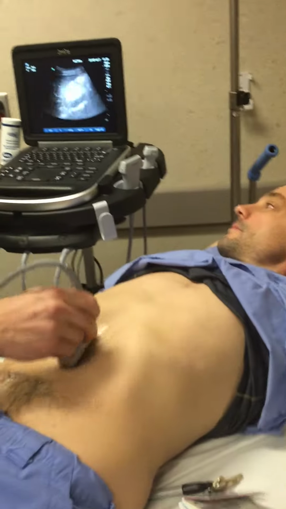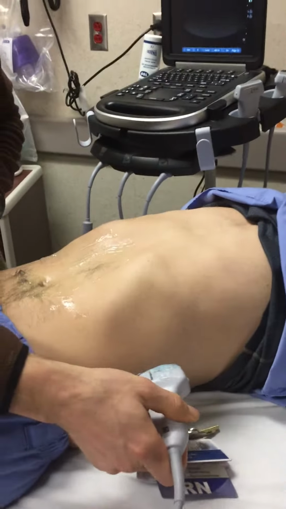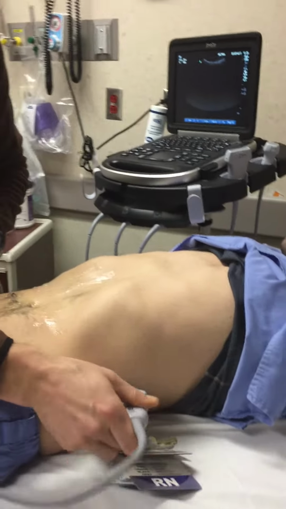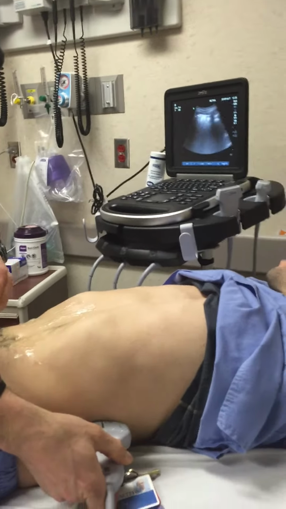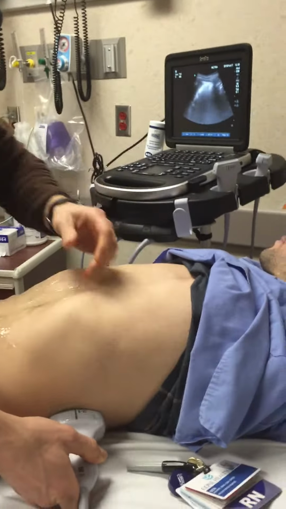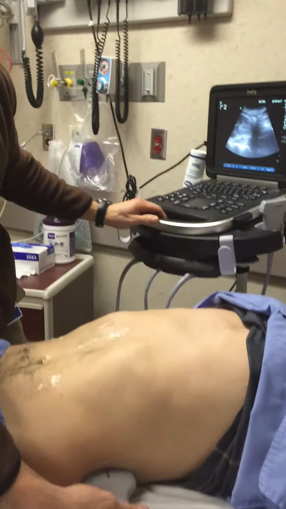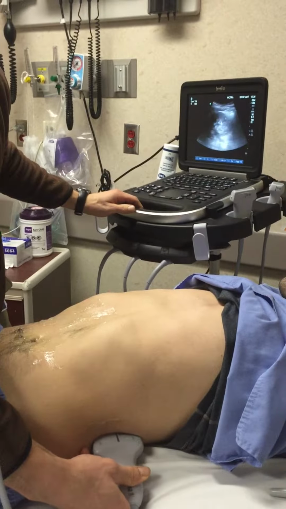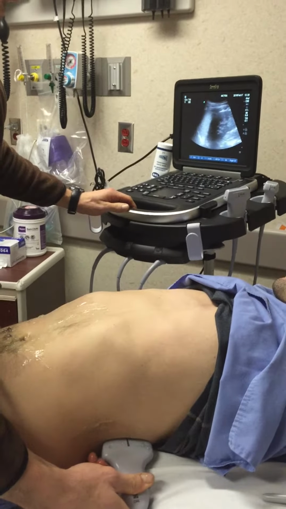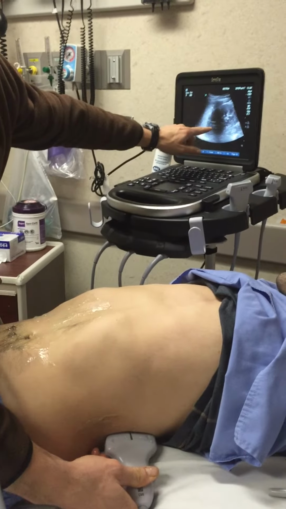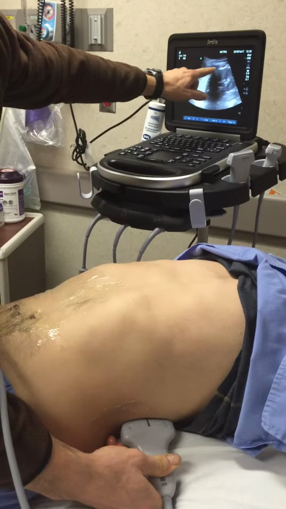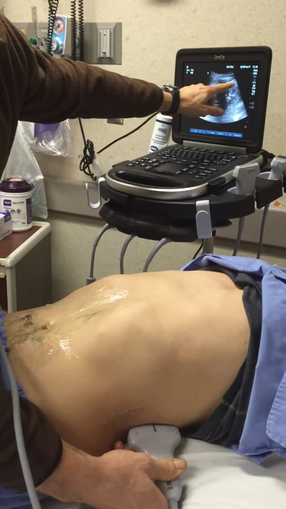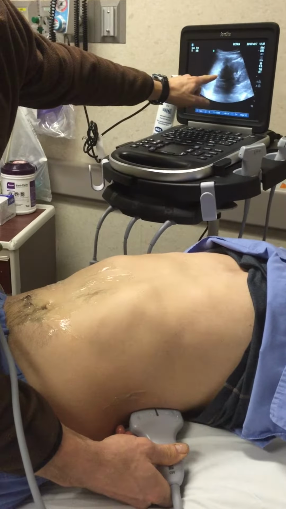Moving over to the left quadrant, it's a little bit more posterior. Again, I'm in a longitudinal sagittal view. And there's the kidney there in view. And so ideally you want to try to catch the spleen-kidney interface. So there's a rib shadow on the screen. You're looking for fluid to collect between the spleen and the kidney here on the left side.